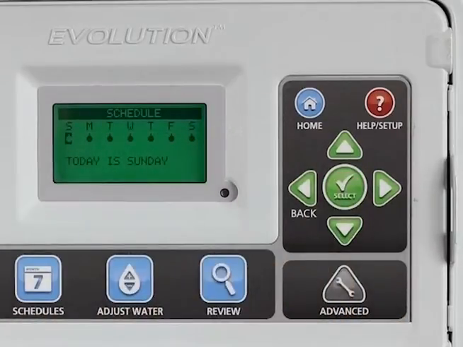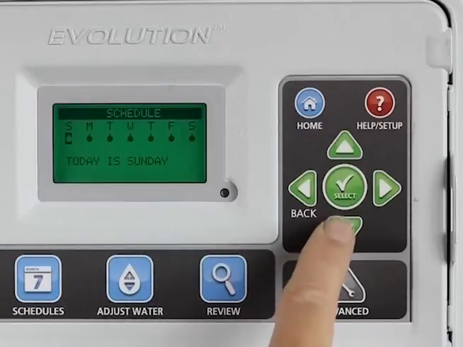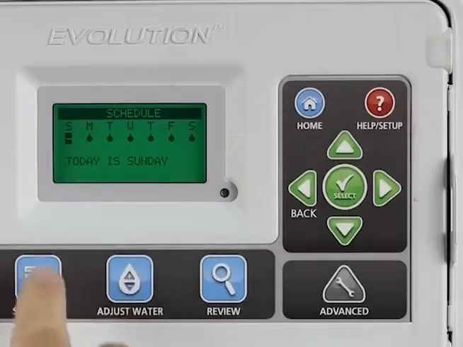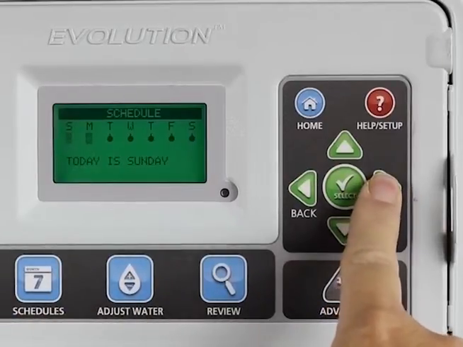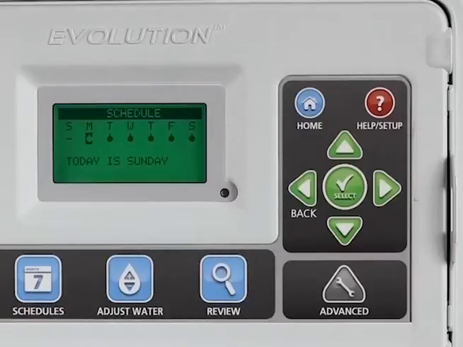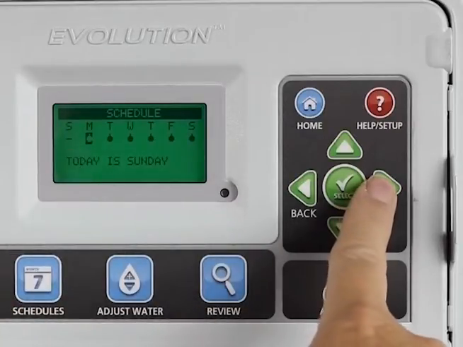Each of these drops represents that it will water on that day. Today is Sunday. I do not want to water today, so I'm going to arrow down, creating a minus mark. Arrow over, and you can see on Sunday it still has the minus mark. Monday I do want to water, so I'm going to leave that.